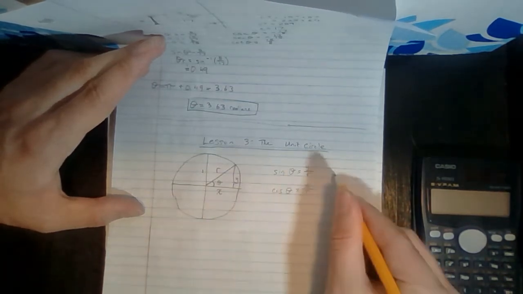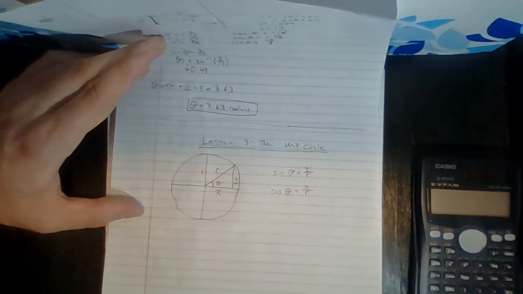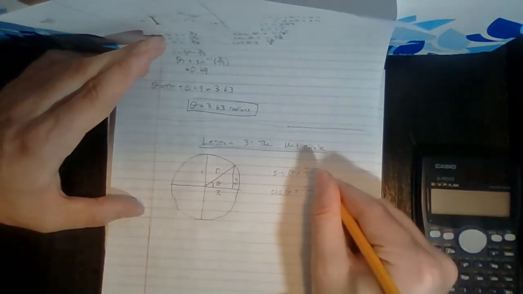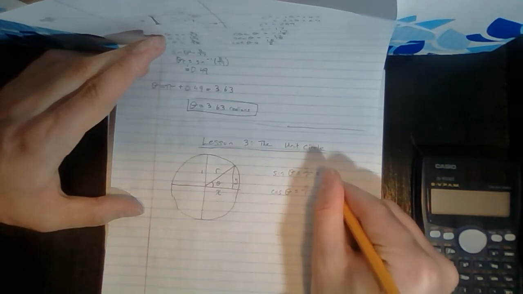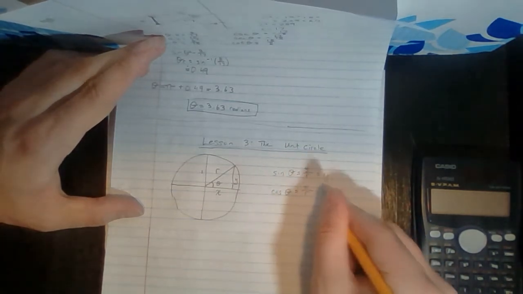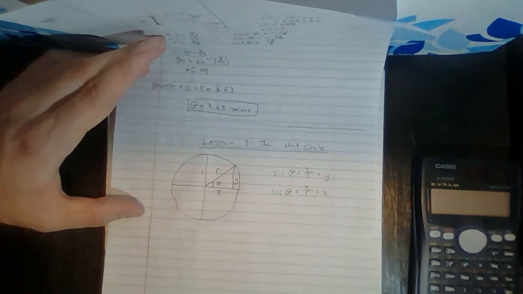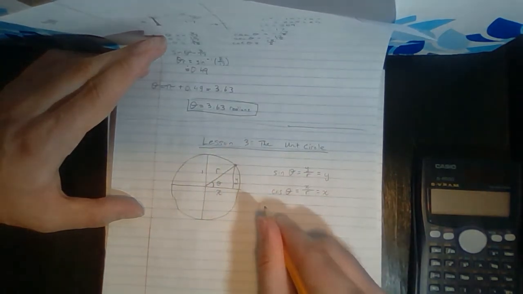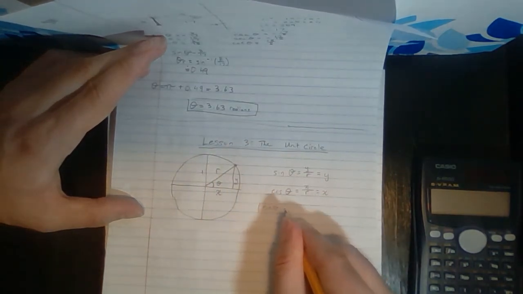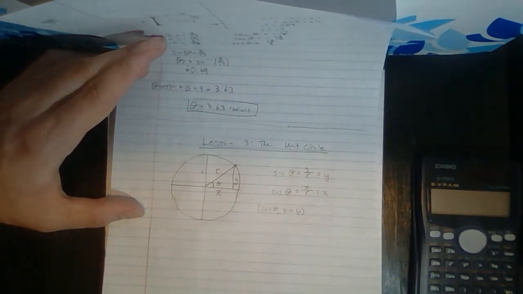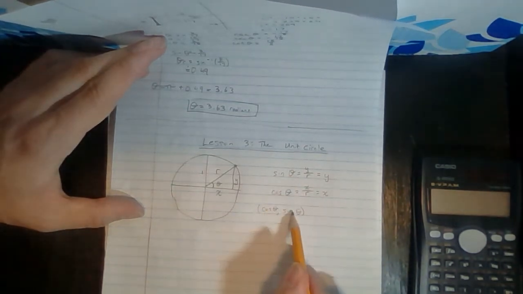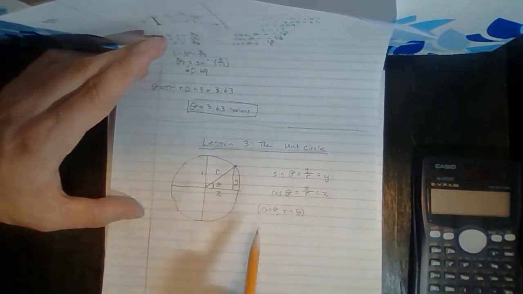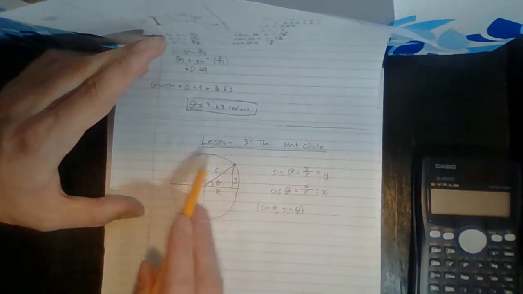And since the radius of a unit circle is always 1, y over 1 is just y, x over 1 is just x. So the coordinates of any given point are just cosine theta, sine theta. Cosine theta is the x value of any given point around the unit circle. Sine theta is the y value of any given point around the circle.